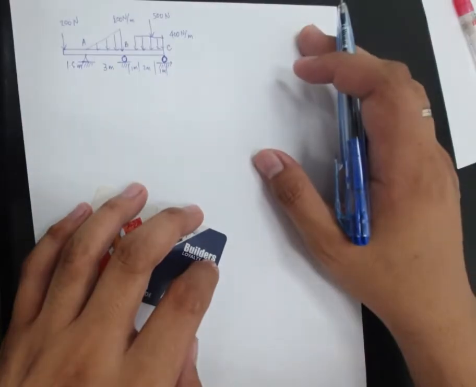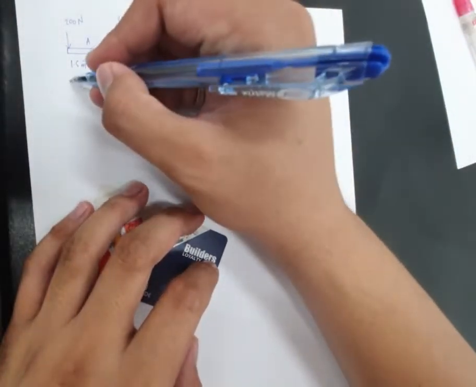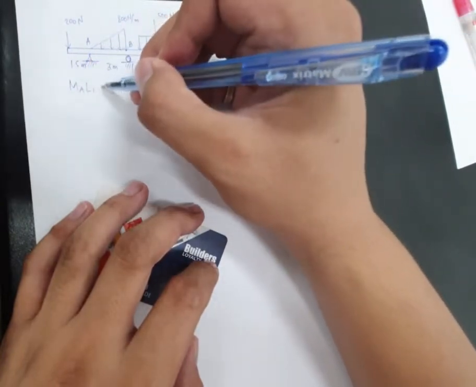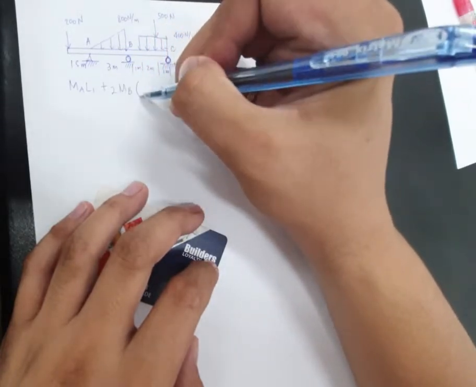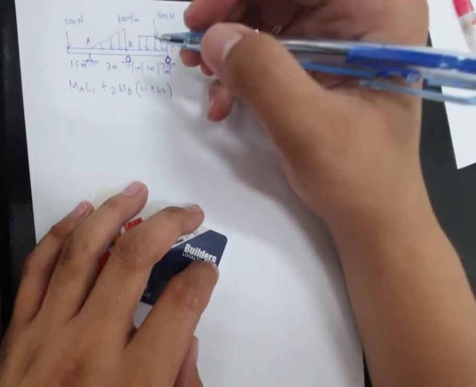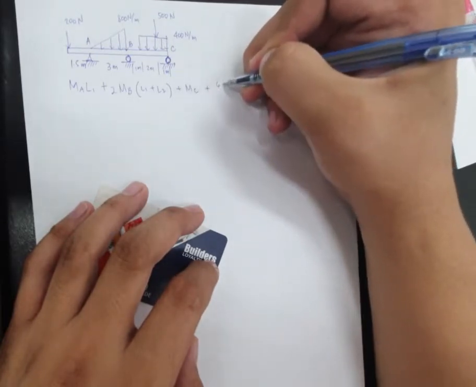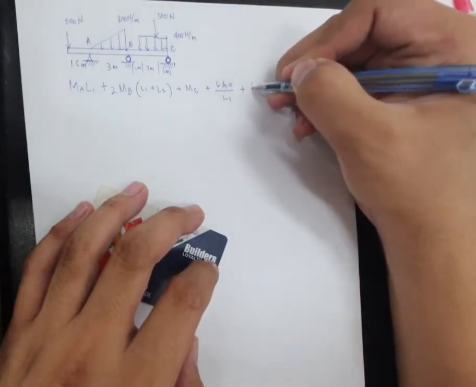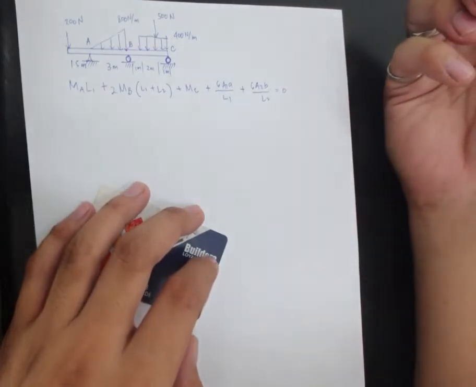So the general equation for the three-moment equation is: moment at A multiplied by L1, plus 2MB times (L1 plus L2), plus MC times L2, plus 6A1A over L1, plus 6A2B over L2, equal to 0.